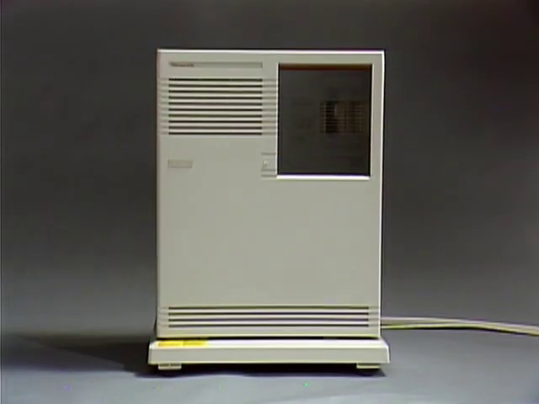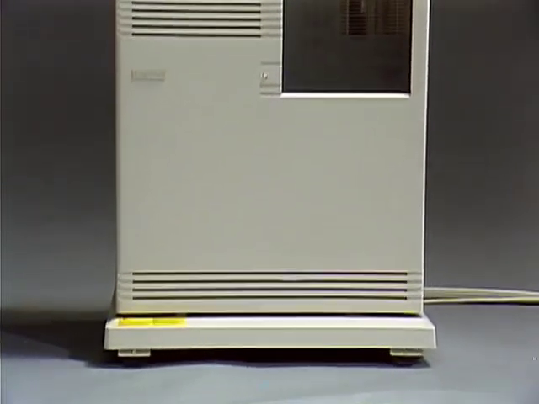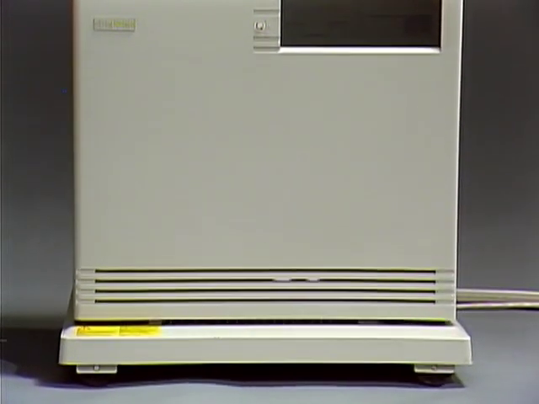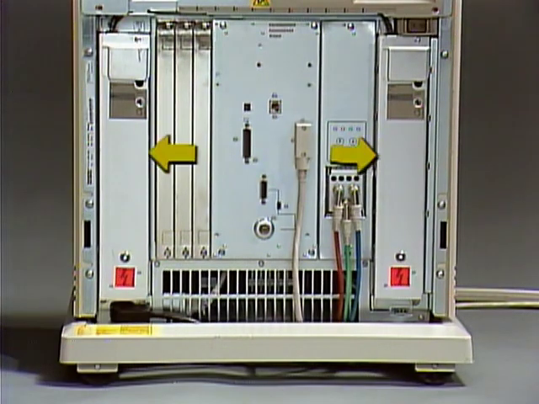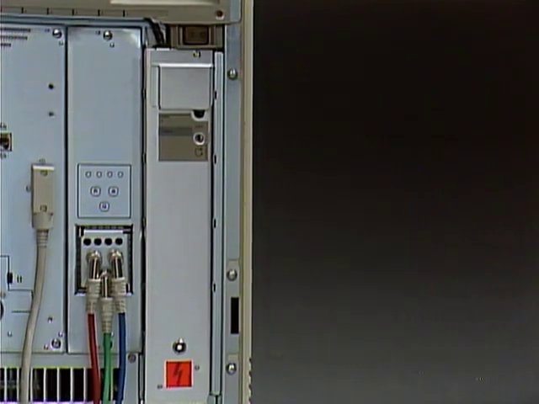In this lesson, we'll discuss the VAXstation 3520-3540's power supplies. The VAXstation 3520-3540 system box supports two H7868 power supplies that are plugged directly into the backplane. The H7868 provides a plus 5-volt output to the logic and a plus 12-volt output to the communications options and RZ series disk drive motors.